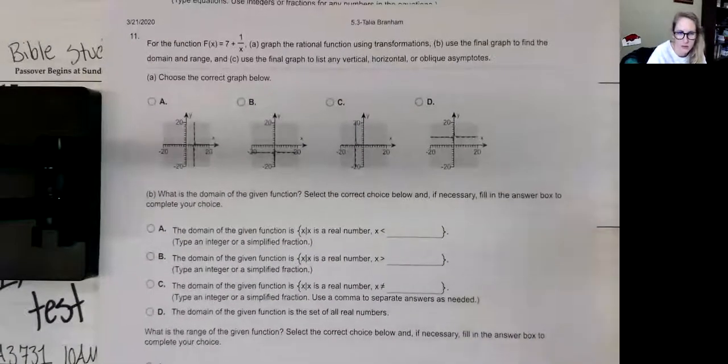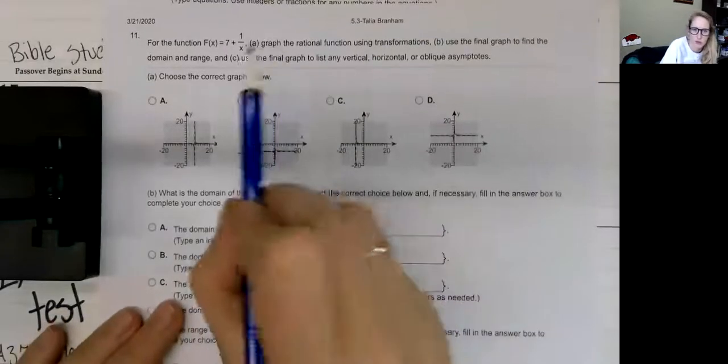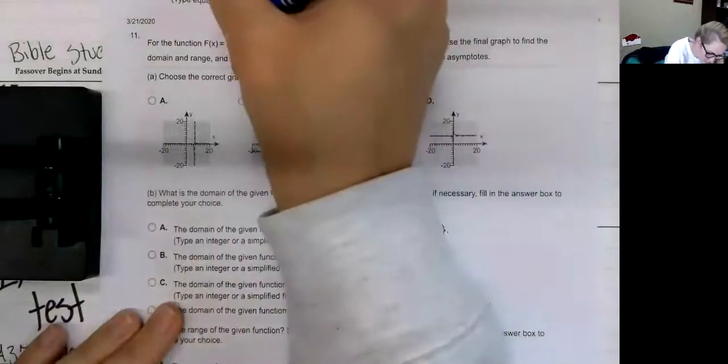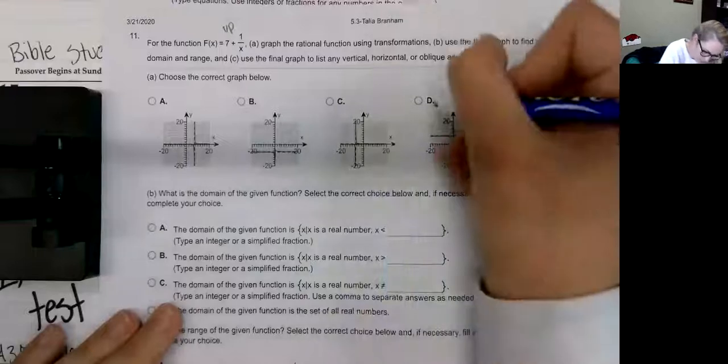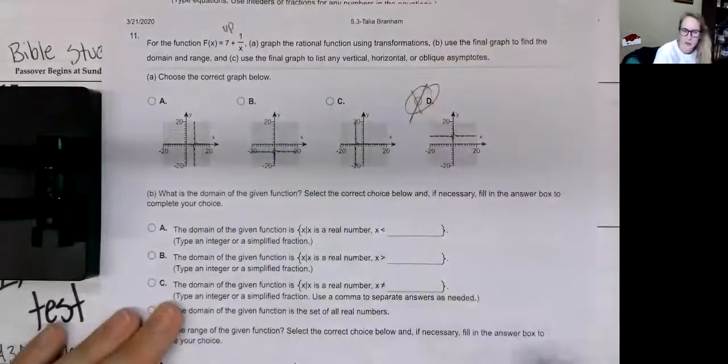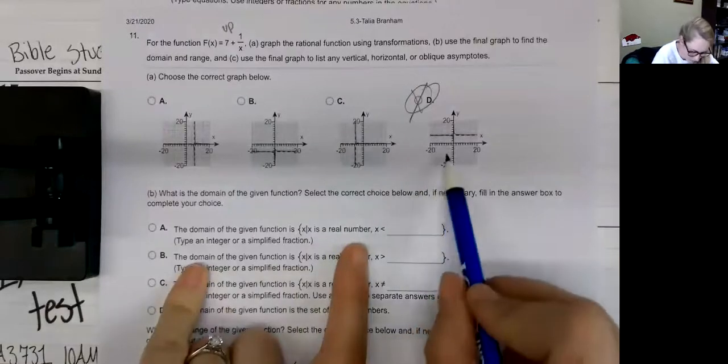Okay. 11. For the function f of x equals 7 plus 1 over x, graph the rational function using the transformations. So plus 7, so we're going to go up. So right, down, left, up. The domain. Y'all really can't see that well.